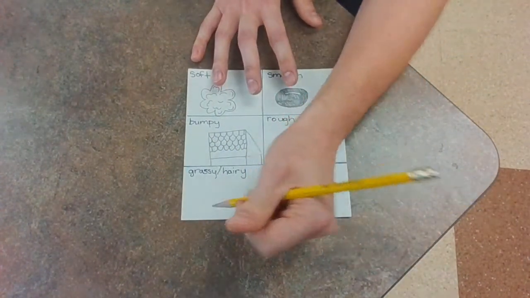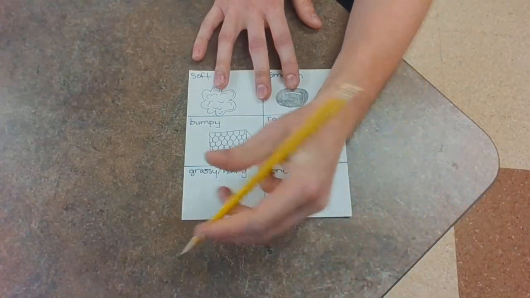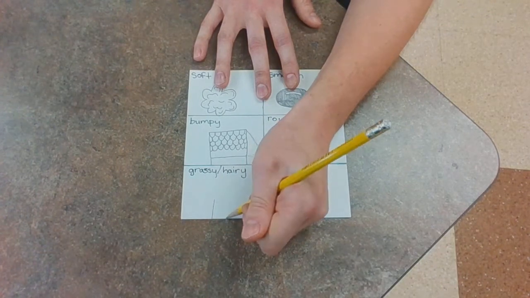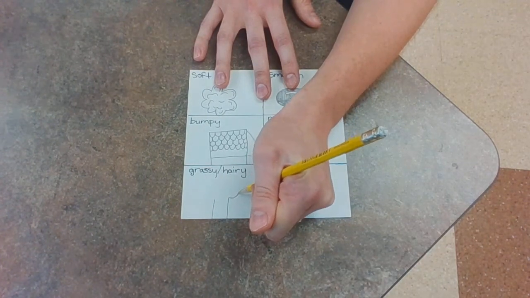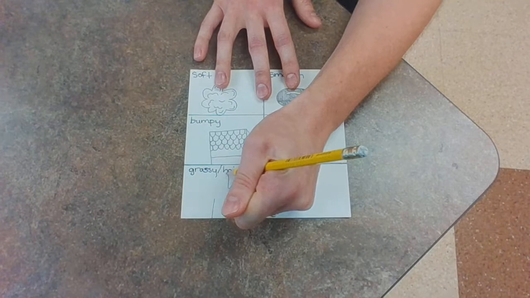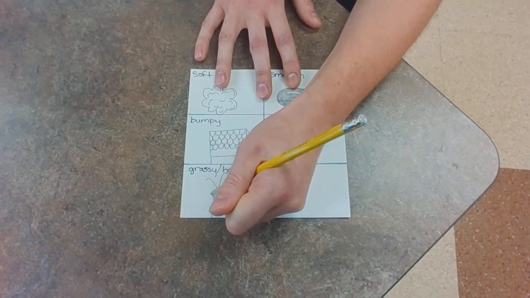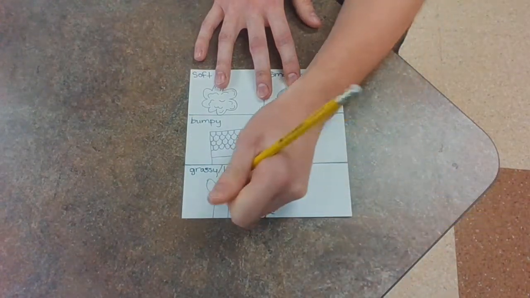All right. If I'm doing a grassy or hairy texture, I'm going to show you a little bit of short grass, a little bit of hairy grass. I'm going to draw a cactus here. Draw my shape first. It's not a bad upside down looking cactus.